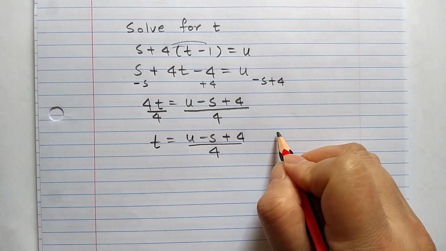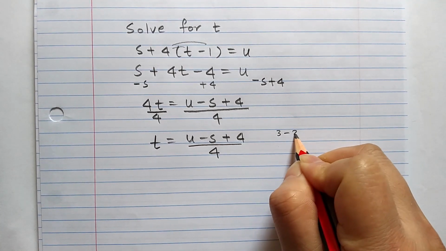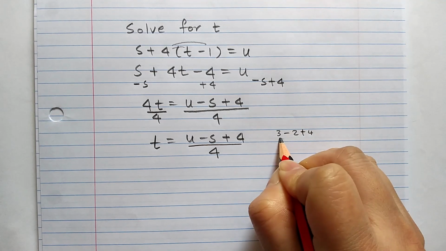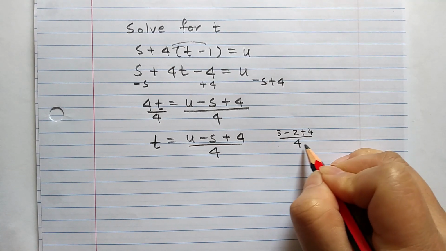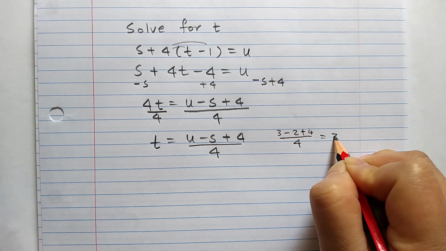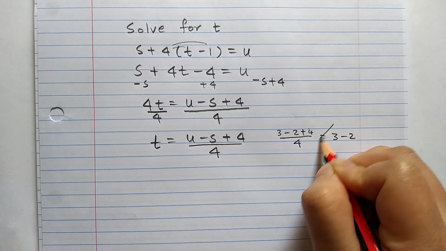For example, if you have 3 minus 2 plus 4 over 4, you can't reduce these 4 and make it 3 minus 2. This is wrong.